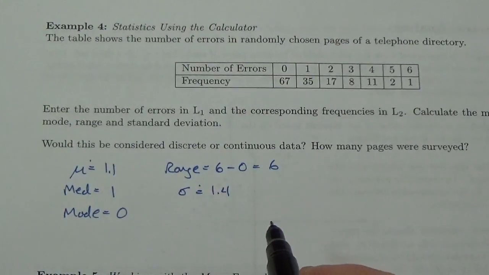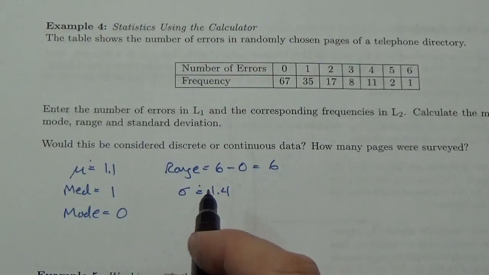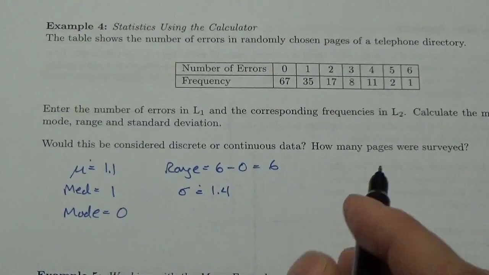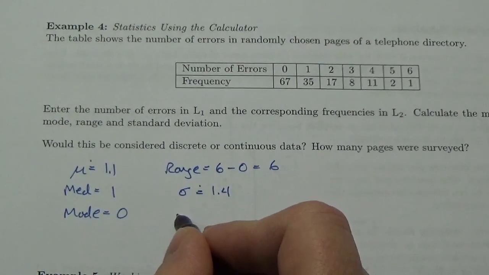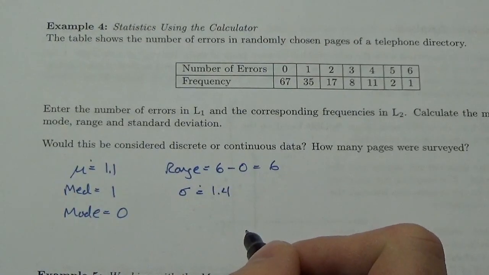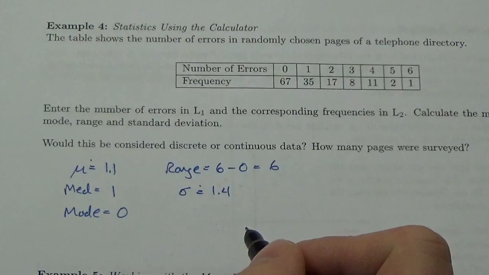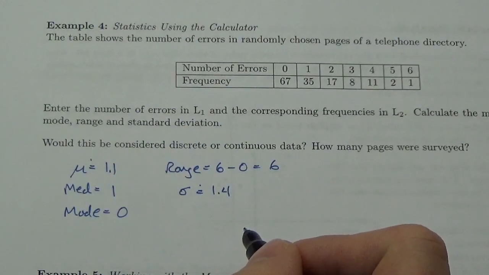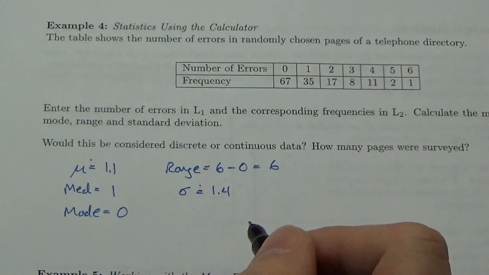It's pretty small there. Now, is this data discrete or continuous? Well, we're talking about the number of errors on a page. Can you really conceive of a half error? Well, not really. I mean, it's either right or it's wrong.